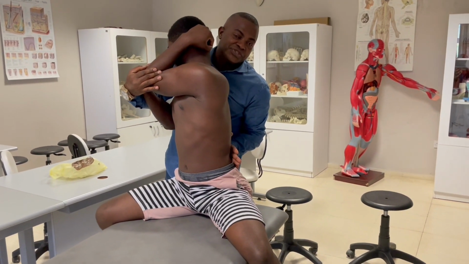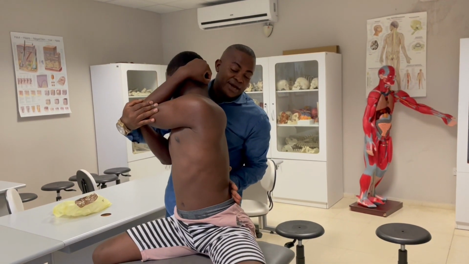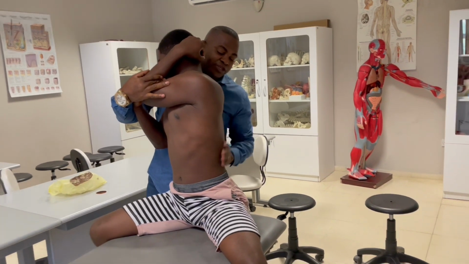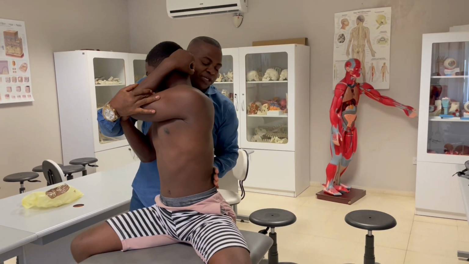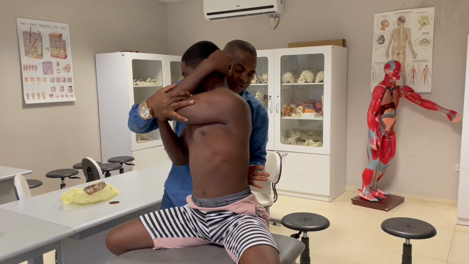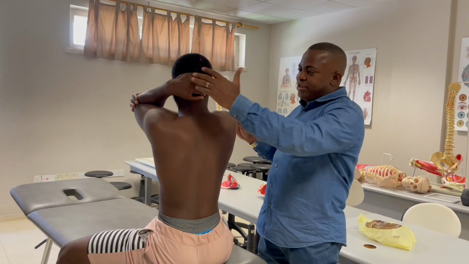So we call it restrictive barrier in manual therapy. So we are in restrictive barrier now. Now, at this point, I'm going to ask Yusuf, without bending your trunk, try and move your body away from my hand, please. Go on. 1, 2, 3, 4, 5. Relax.